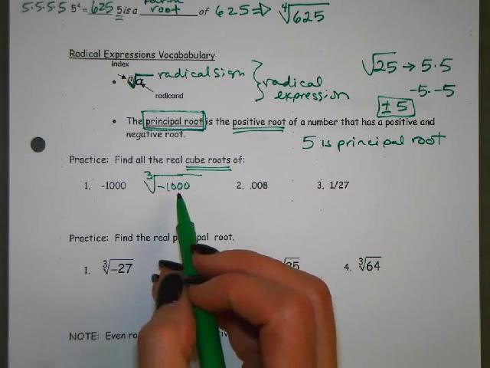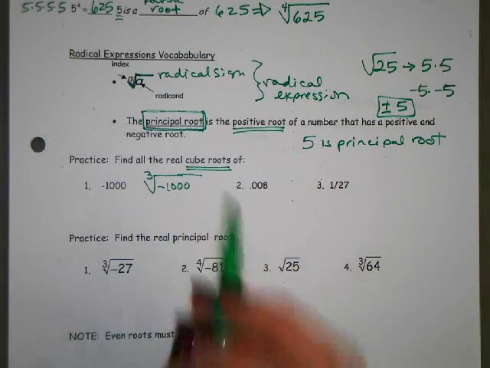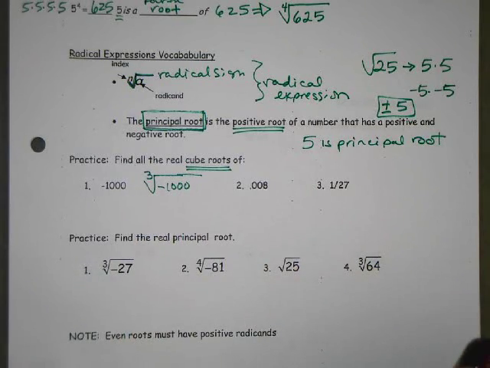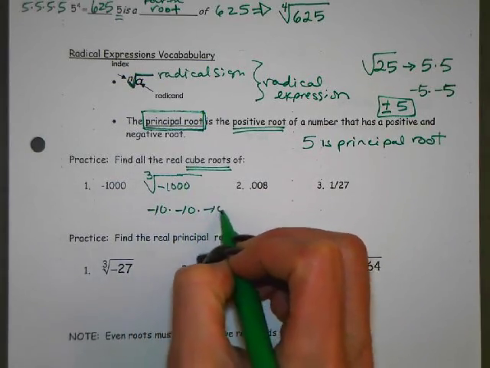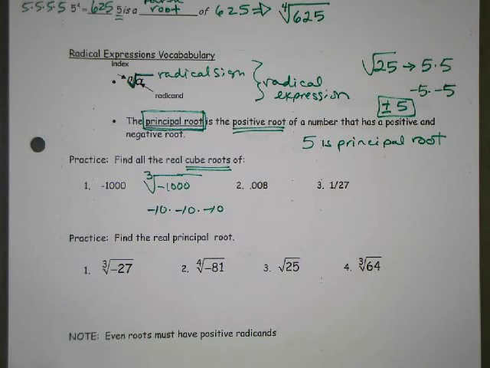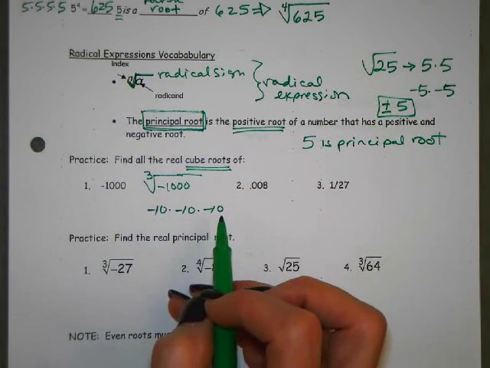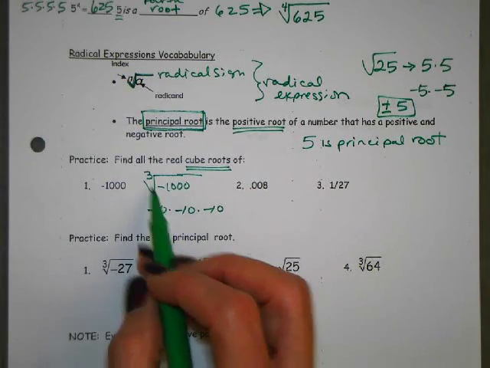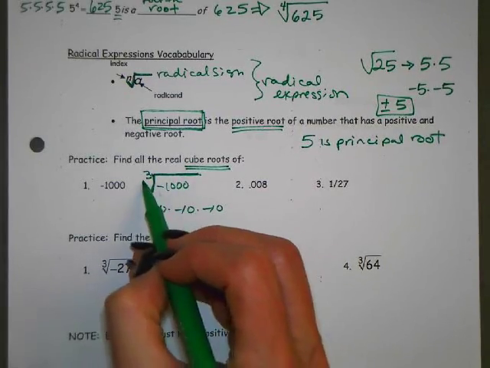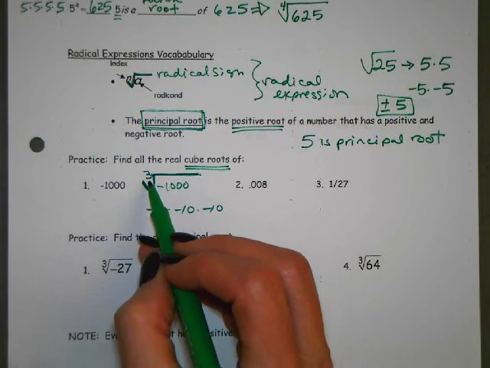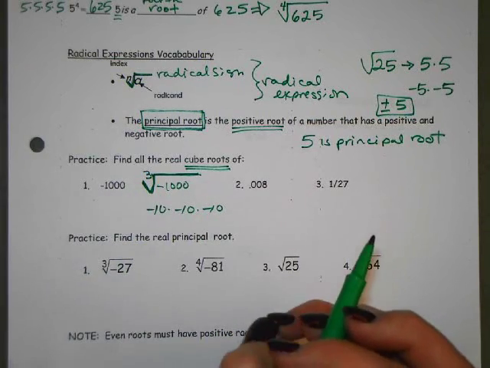So do you guys know of a number that multiplied by itself 3 times would give me a negative 1,000? Negative 10? Okay? Because negative 10 times negative 10 times negative 10 gives me a negative 1,000. So you actually can have a negative number underneath this radical sign, but the only way that you can is if your root is odd.